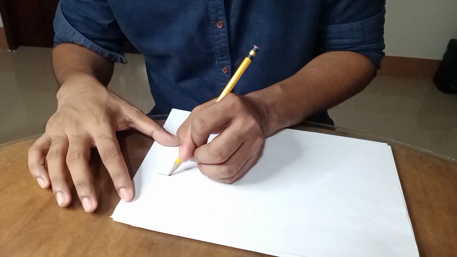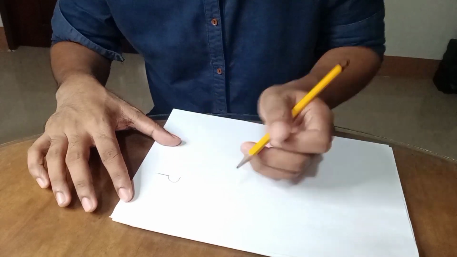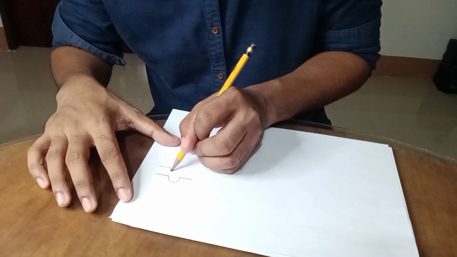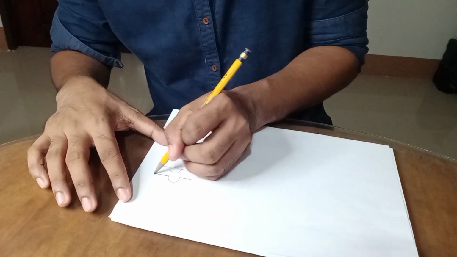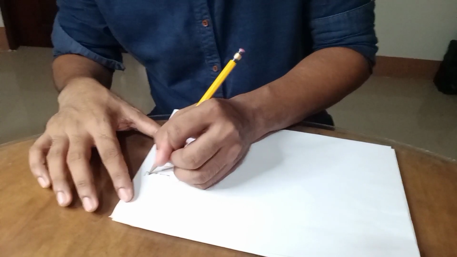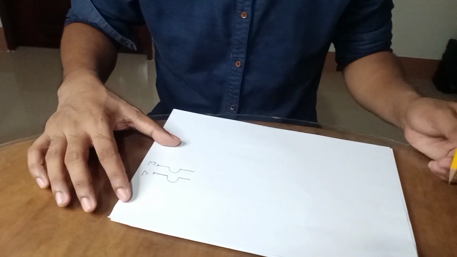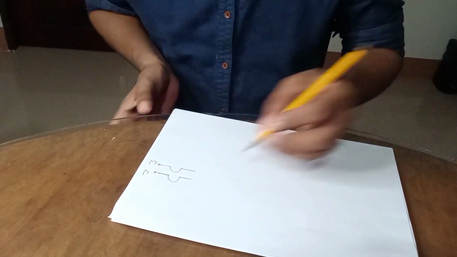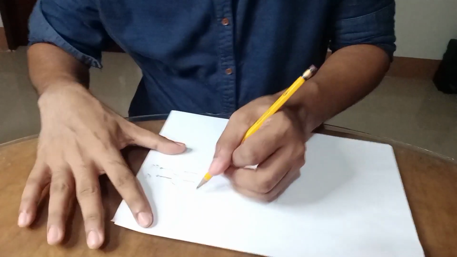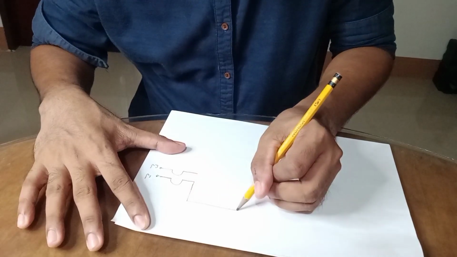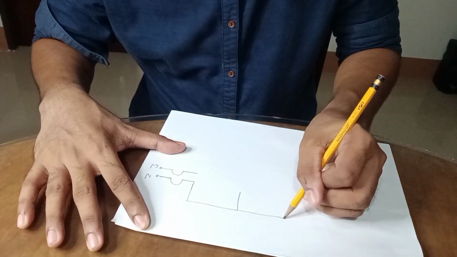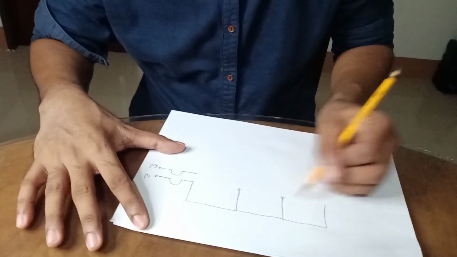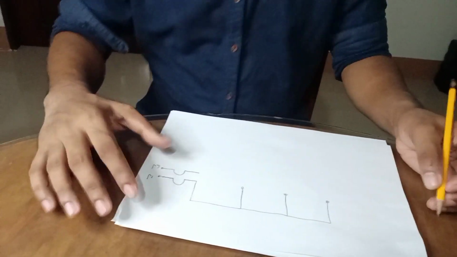So draw the circuit breaker symbol. Then write line 1 and line 2. Do procedure number 1. Procedure number 1 is from line 1 to the first terminal of bulb A, bulb B, and bulb C. So this is the procedure number 1, hot wire bulb.